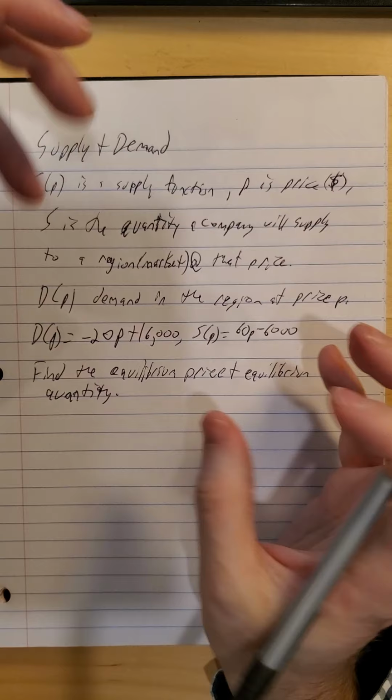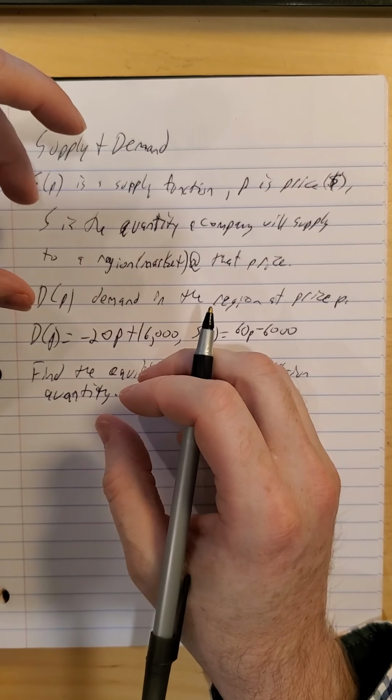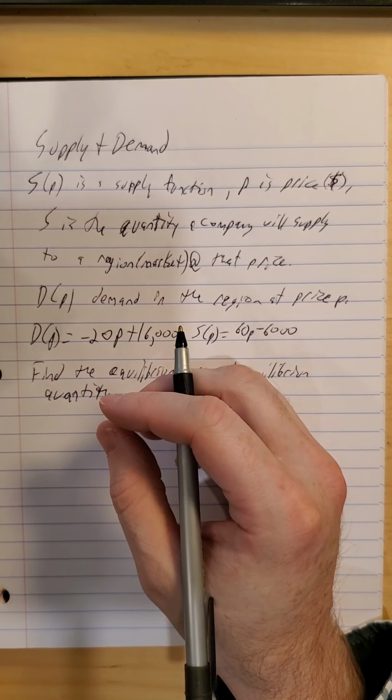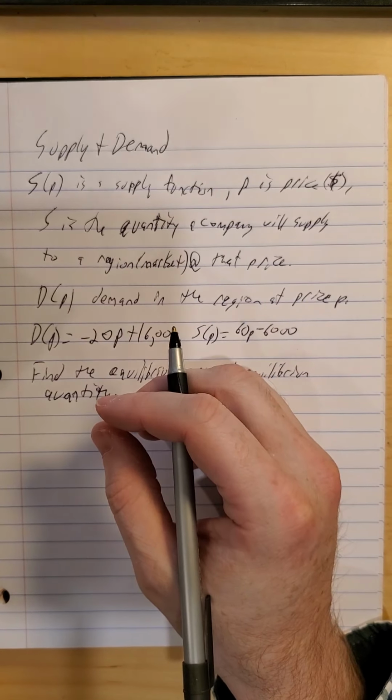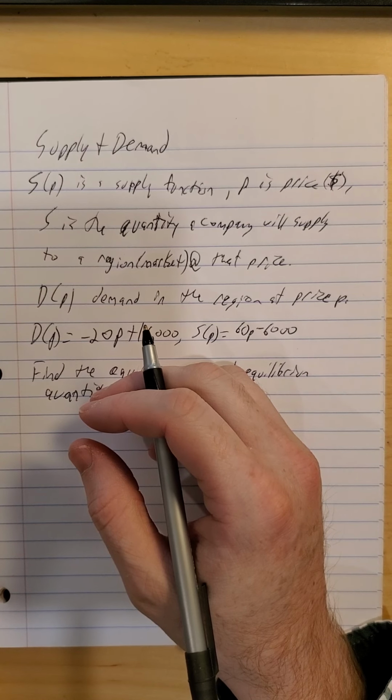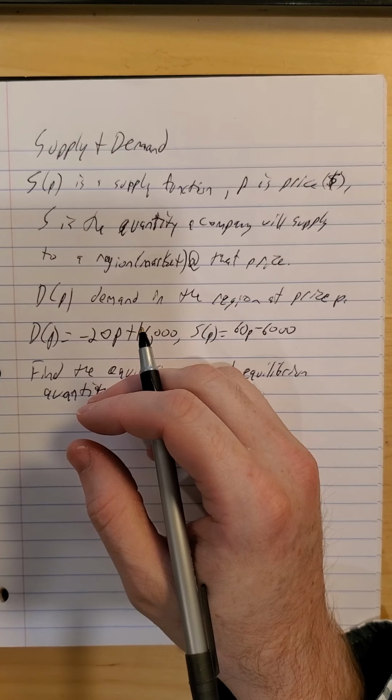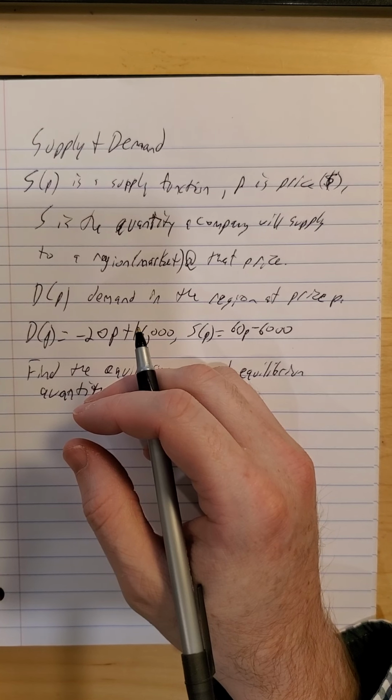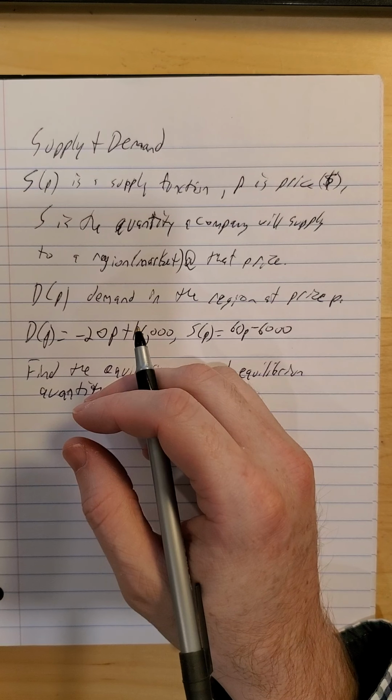So in other words, we're figuring out the price point where the number the manufacturer is willing to provide for the market at that price point is equal to the number the public is willing to buy at the same price point. If it's selling for too cheap, it's not worth the producer's time to supply it.